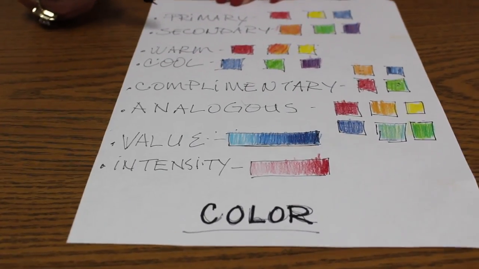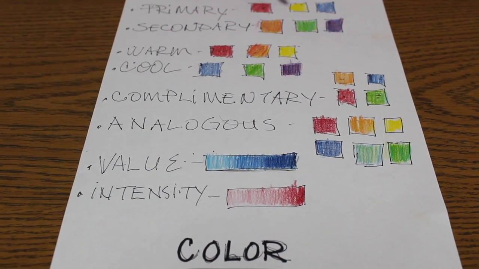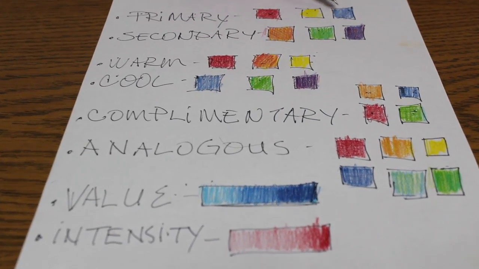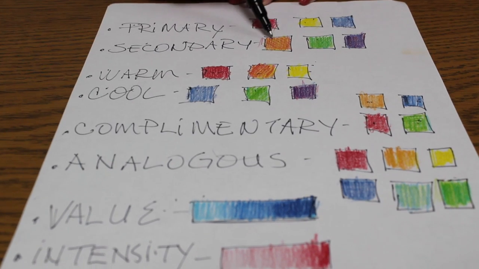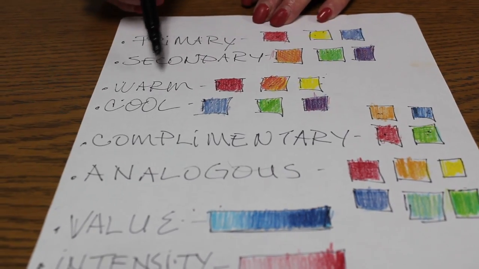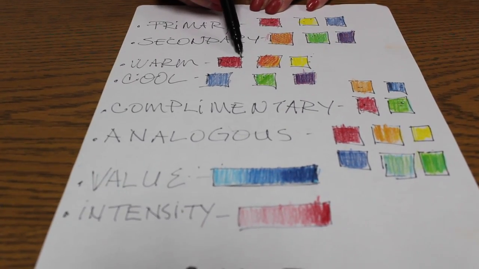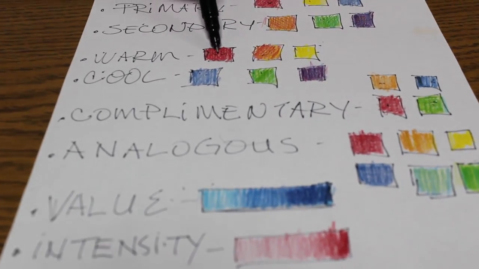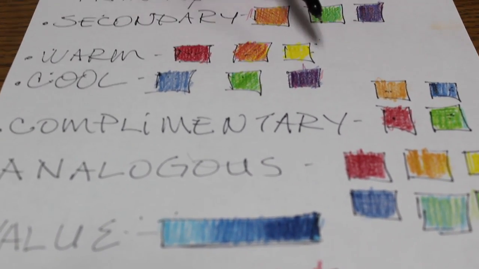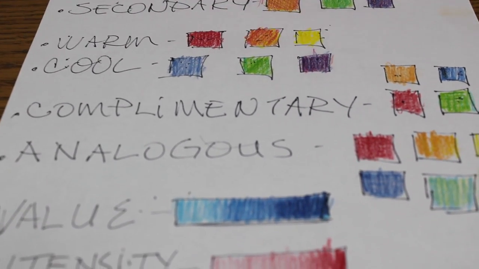Color is an element of art that's used a lot by third grade students. And they should know things like the primary colors are red, yellow, and blue, which are used to make all other colors. If you mix two primary colors, you get a secondary color, and the secondary colors are orange, green, and purple. They should understand warm colors and cool colors. Warm colors, if they think of things like the sun, the beach, hot things, they'll remember warm colors are red, orange, and yellow. If they think of cool things like the ocean or grass or the mountains, they'll remember cool colors, which are blue, green, and purple.